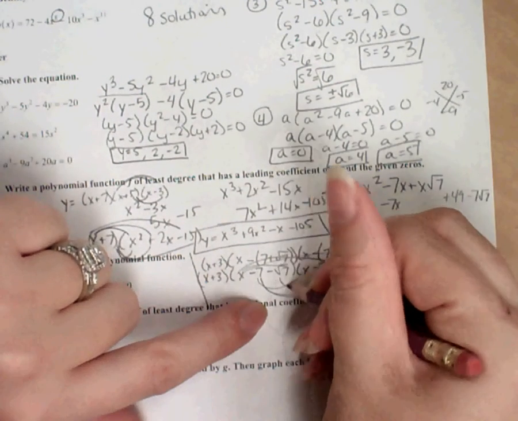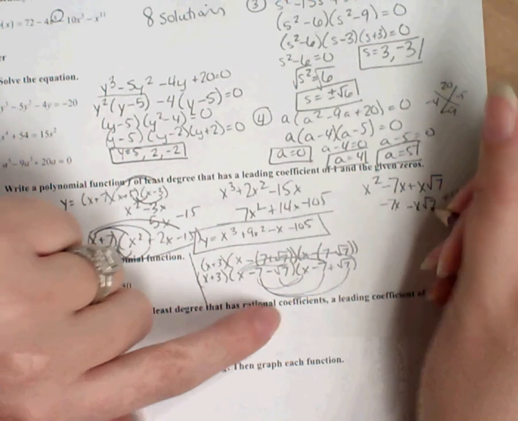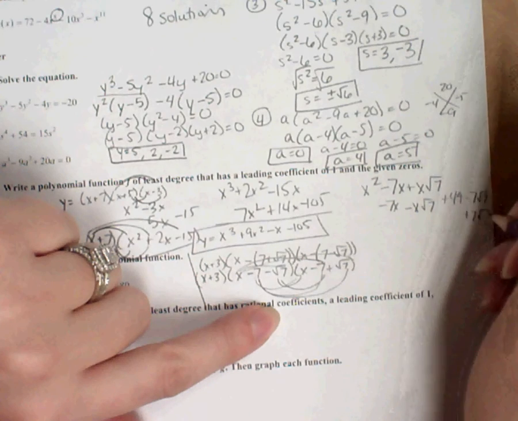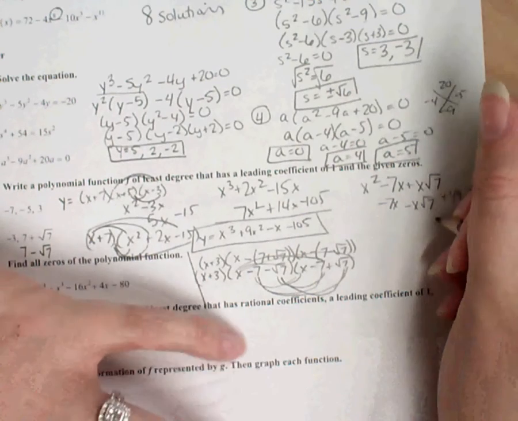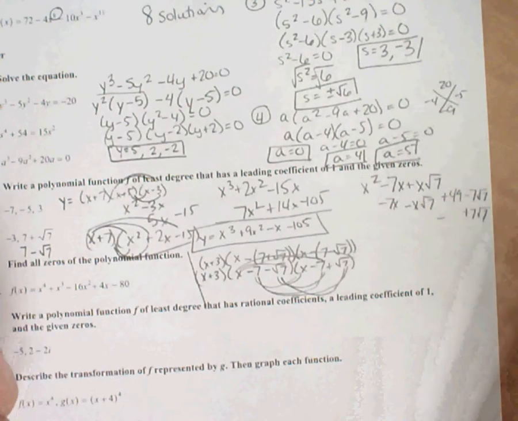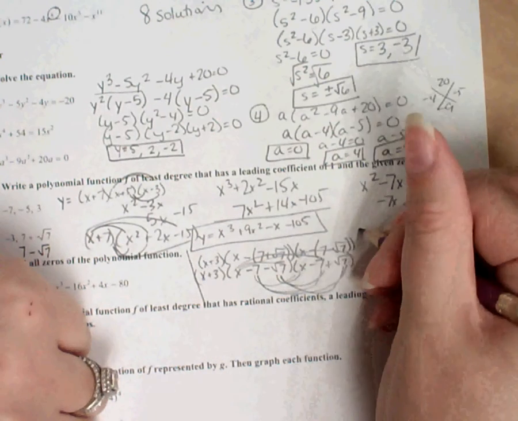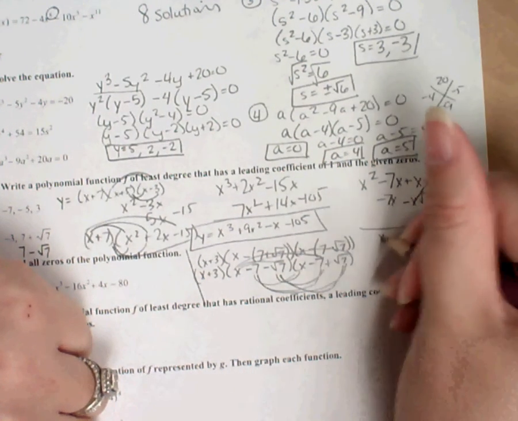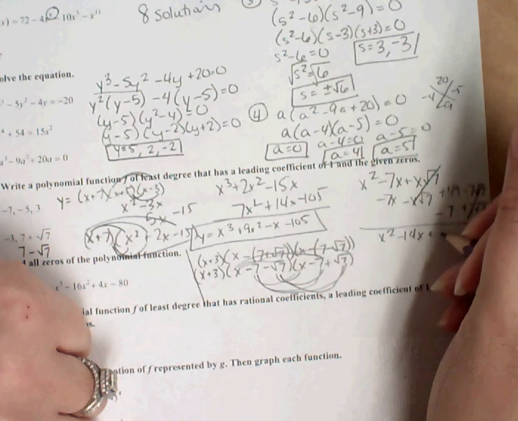Negative root 7 times x is a negative x root 7. Negative root 7 times negative 7 is a positive 7 root 7. And negative root 7 times a positive root 7 is going to be a negative square root of 49. And the square root of 49 is 7. So these will cancel and these will cancel. I'll have x squared minus 14x plus, and 49 minus 7 is 42.